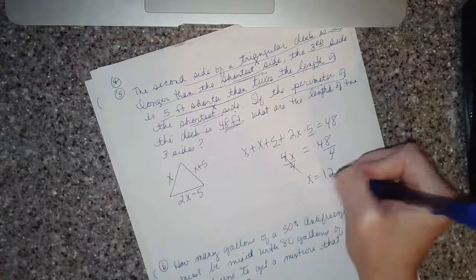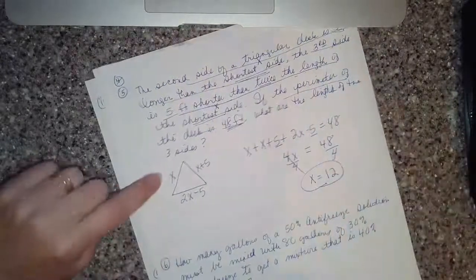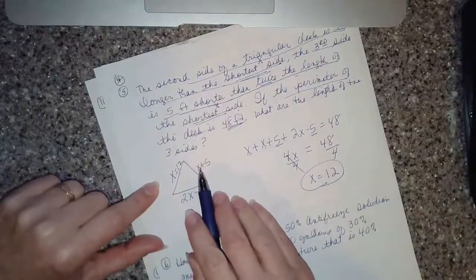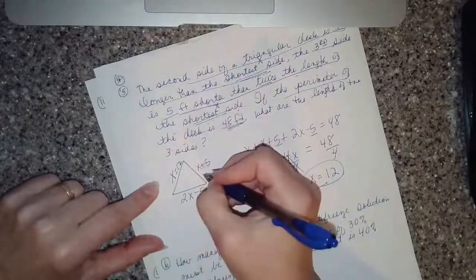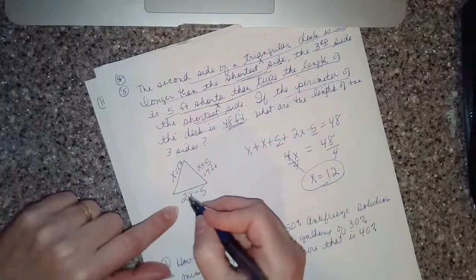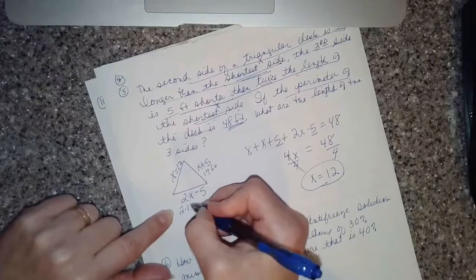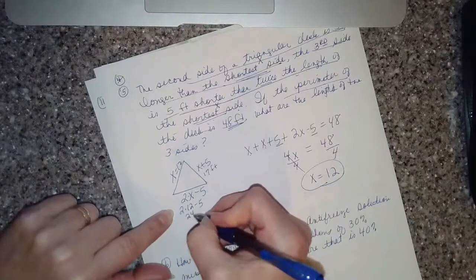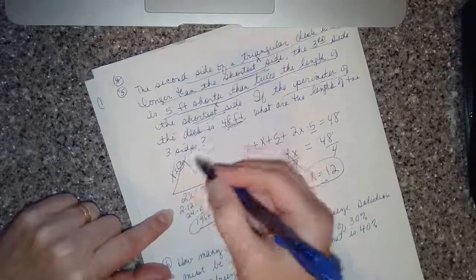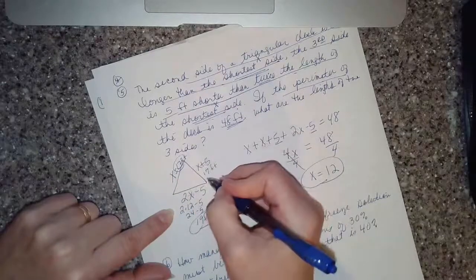Then we can figure out this one is 12 plus 5, that would be 17 feet. And then lastly, 2 times 12 minus 5, or 24 minus 5, 19 feet. And then check it out. 12 feet plus 17 feet plus 19 feet should be our distance around our triangular deck of 48 feet.